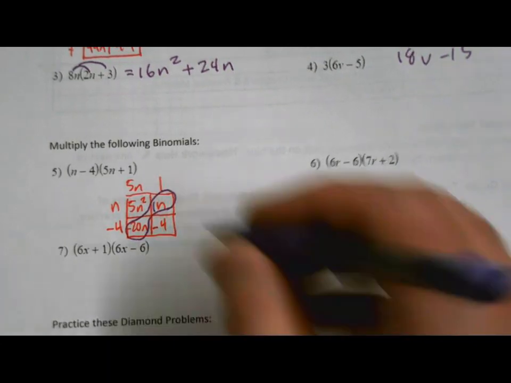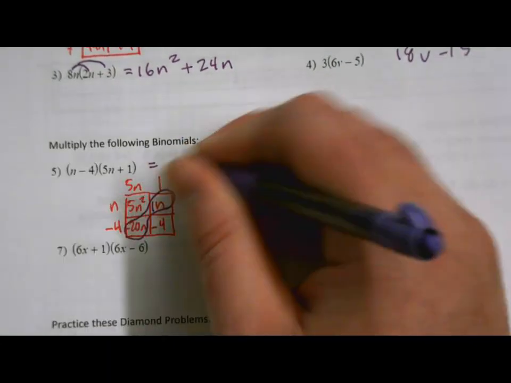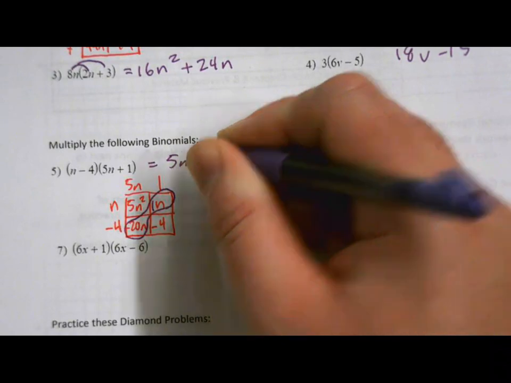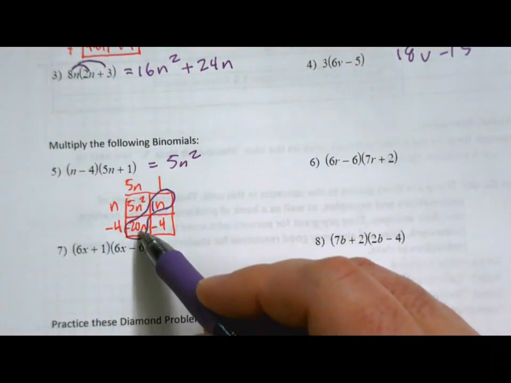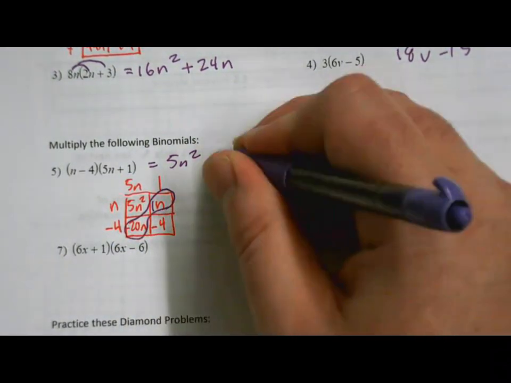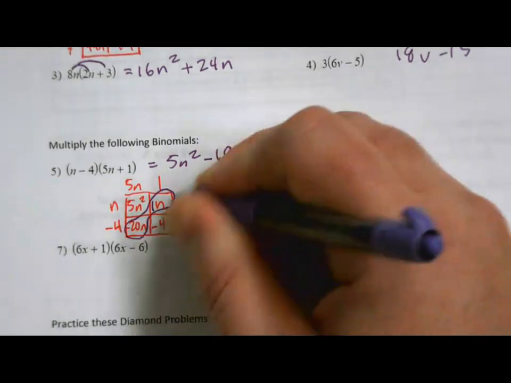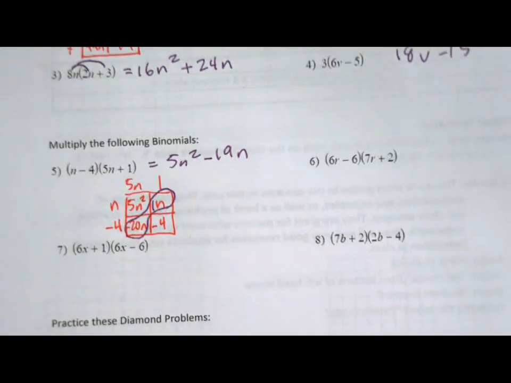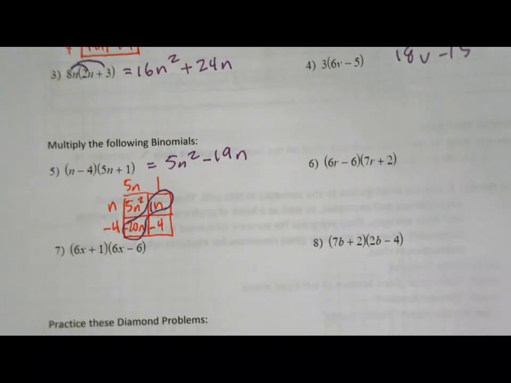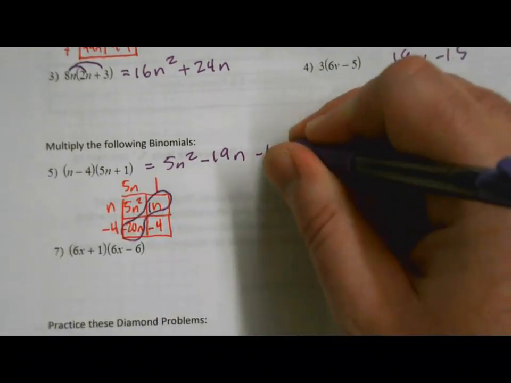So my final answer, I'm going to go from my biggest exponent down. So 5n squared, I'm going to write first. And then -20 plus 1 is going to give me -19. So -19, and those are n terms. And then a -4 to finish it out.